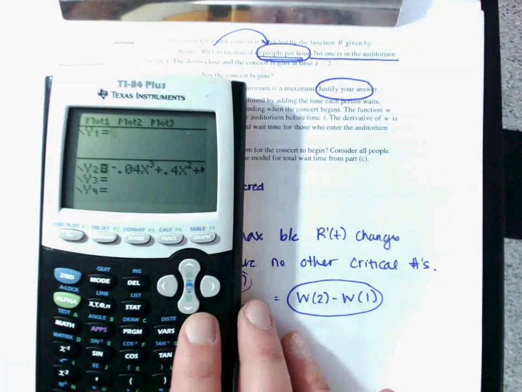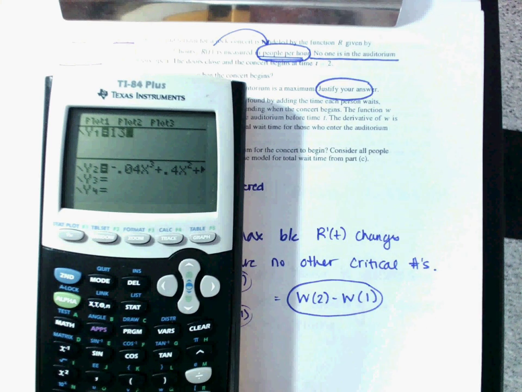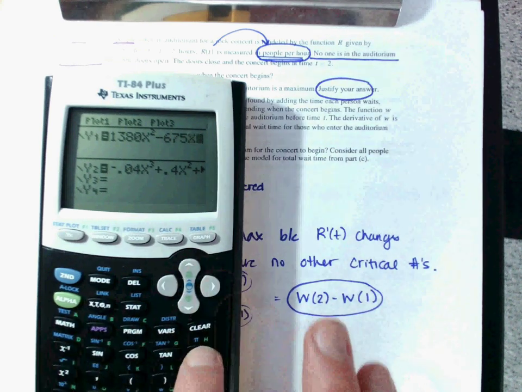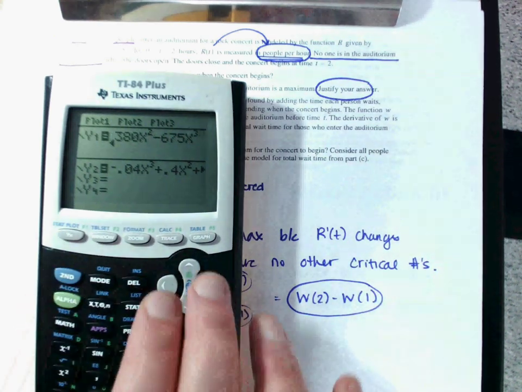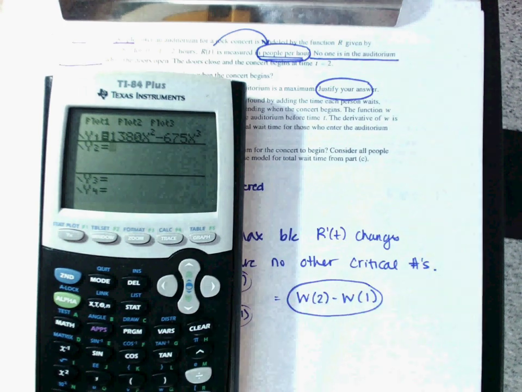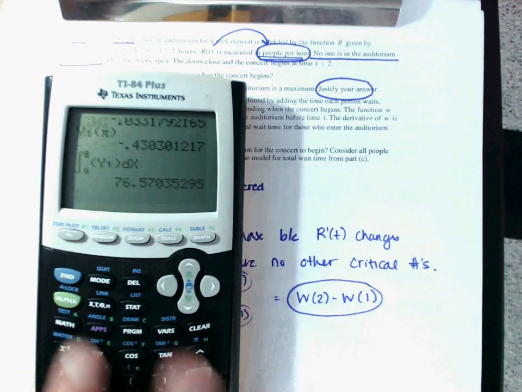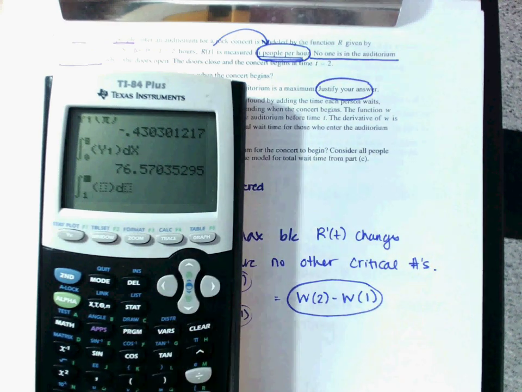So we are clearing out what's already typed in there. 1380 x squared, 675 x cubed. Okay, then I'm going to come down here and clear that out. Double check that it's right. Okay, so I want math 9 from 1 to 2.